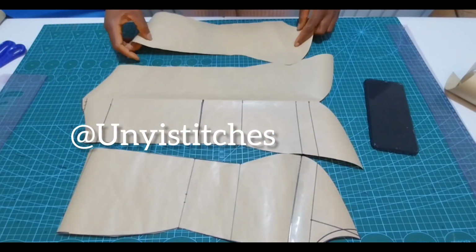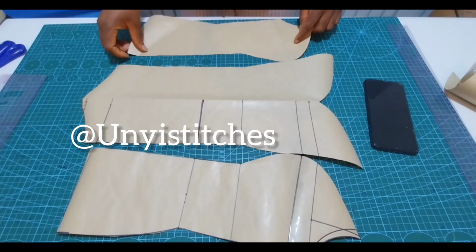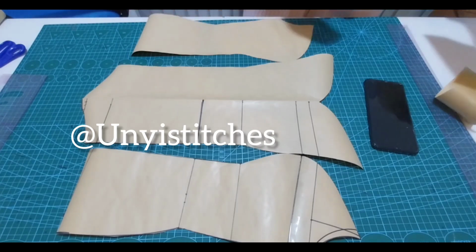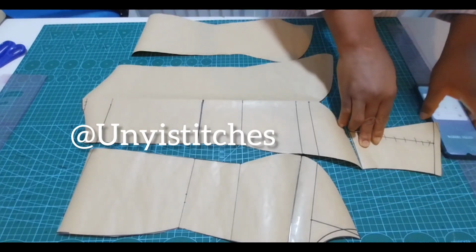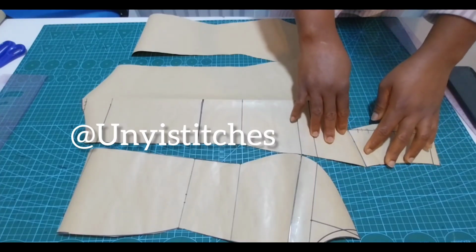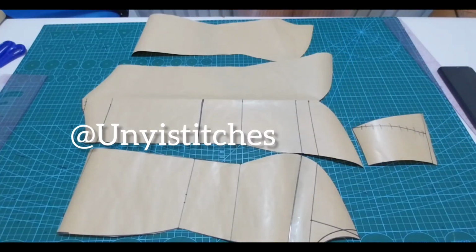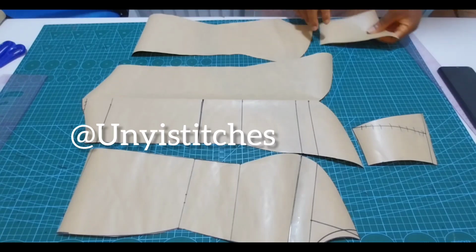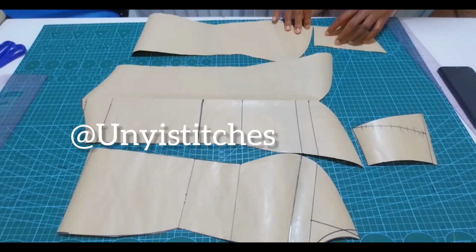So make sure when you're cutting on your fabric, you add your joining allowance on the center panel and also on the side panels. Also add your joining allowance on your neckline. That is for the joining of the Queen Anne neckline.